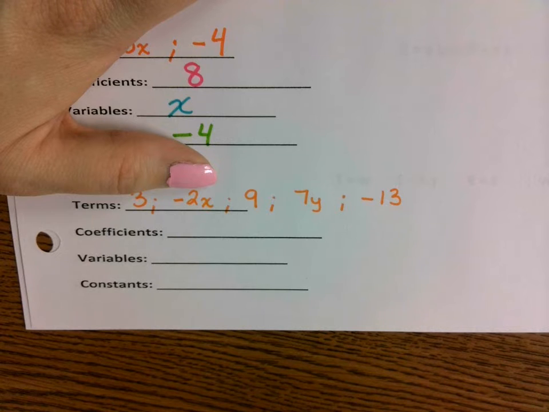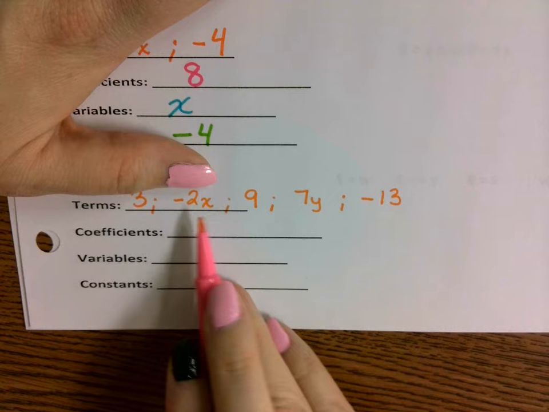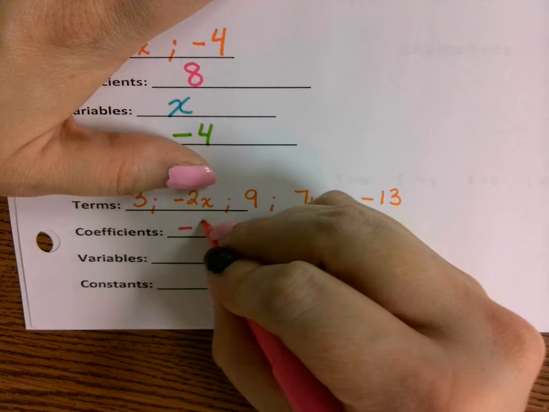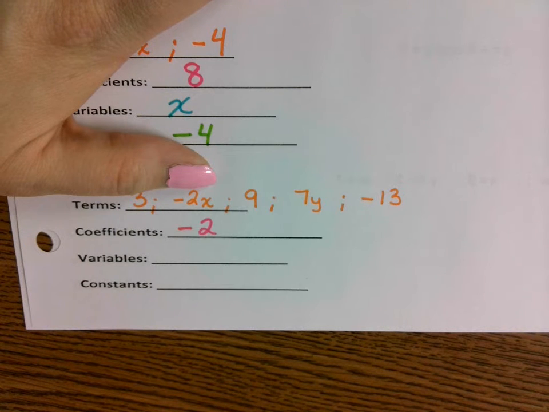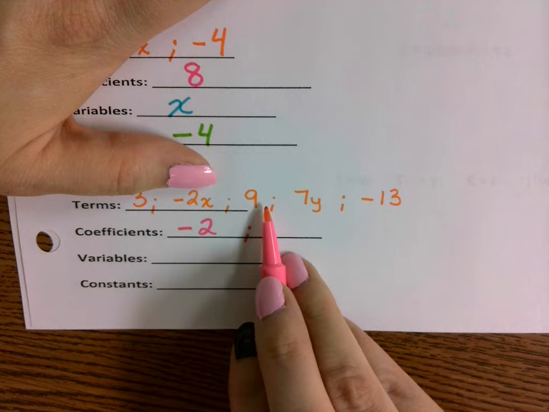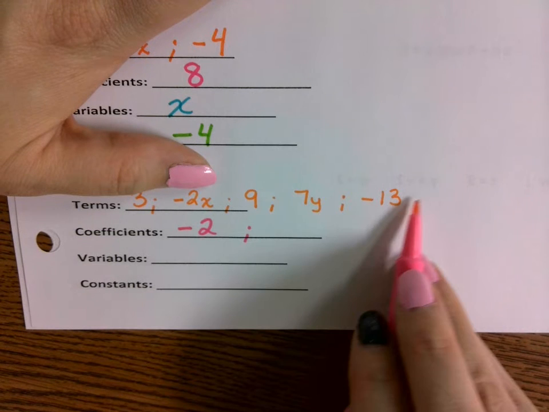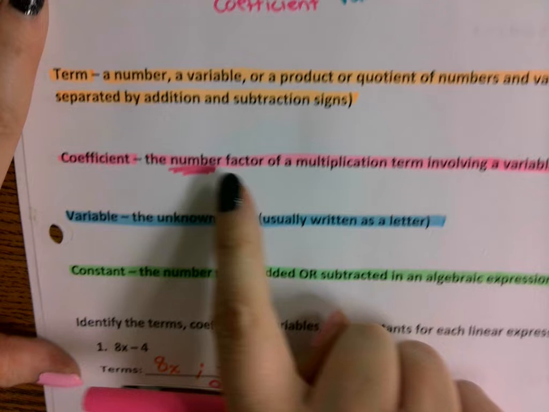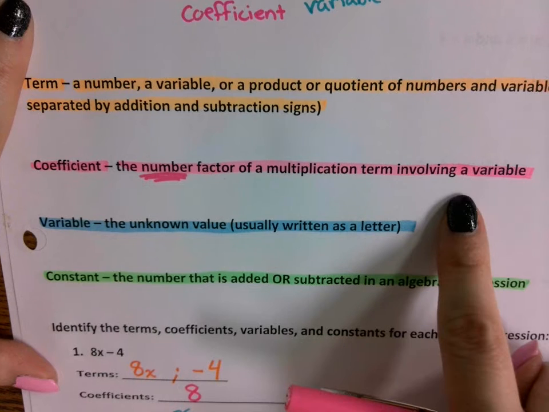Antoine? Not just 2. Negative 2. Negative 2. That's one of the coefficients. What's another coefficient up here? Hatim? Does the 9 have a variable attached to it? No. Ethan? Does a negative 13 have a variable attached to it? Remember, we said coefficients have to be attached to a variable. They coexist with a variable. So what's the only other number up here that coexists with a variable?